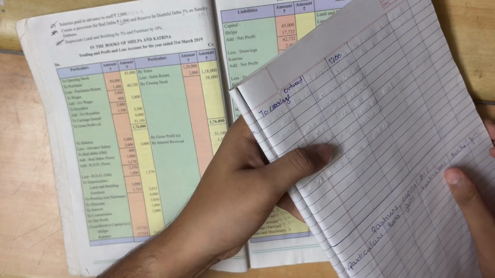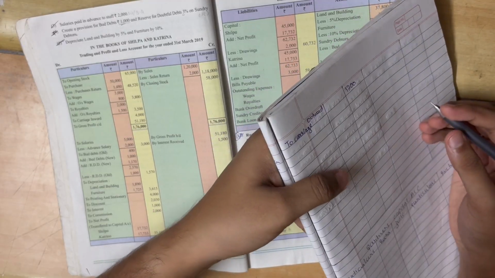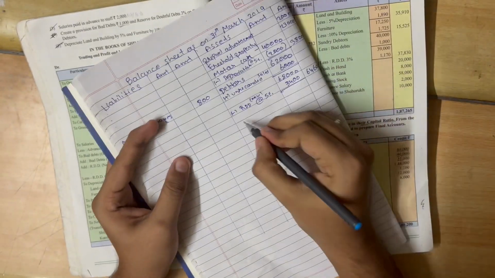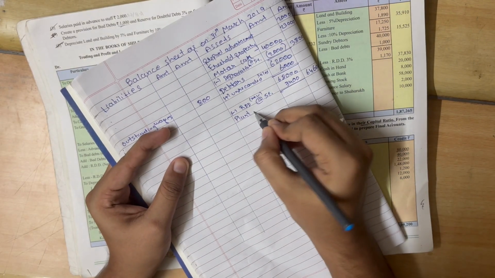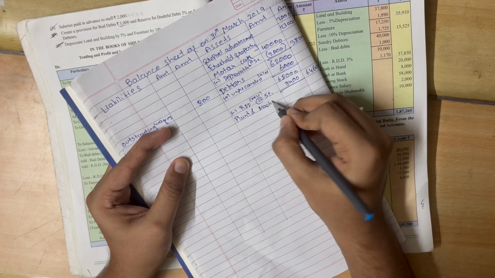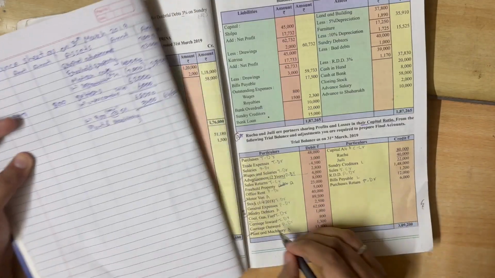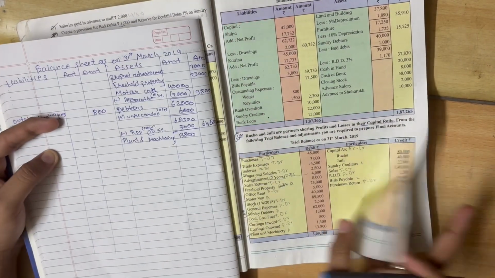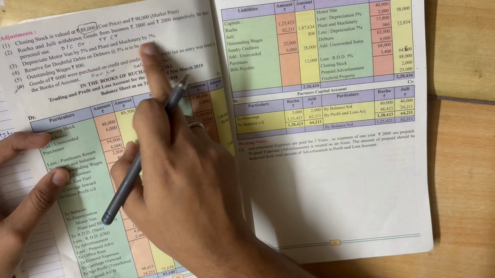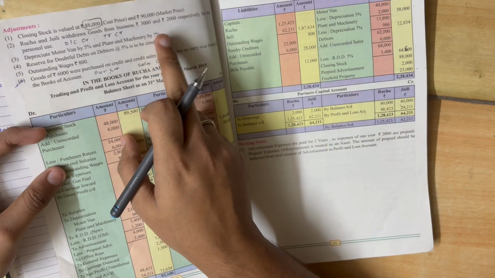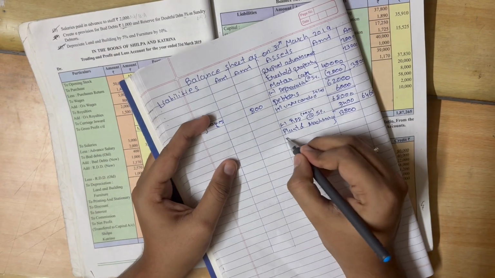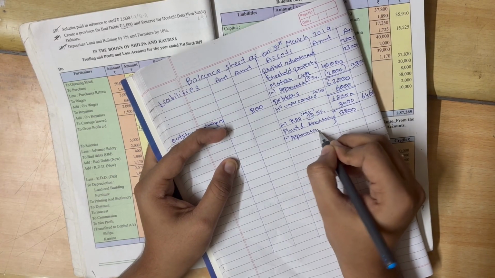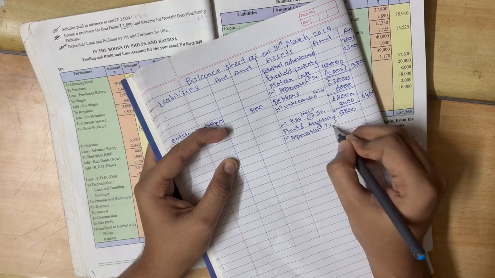Okay, the next is plant and machinery, comes under asset side, so plant and machinery, which is 13,800. As we have an adjustment on it, we have to provide 7% depreciation, so less depreciation at the rate 7%.